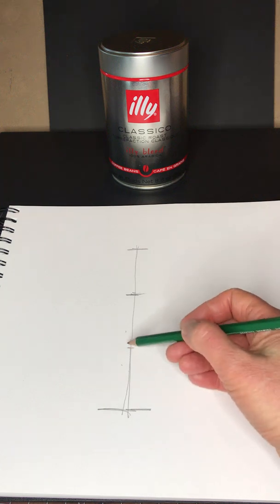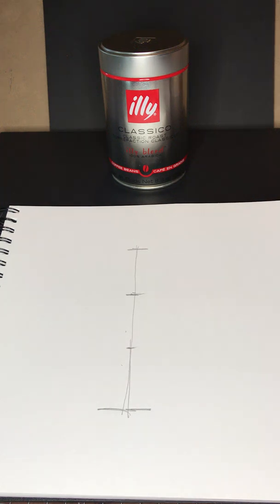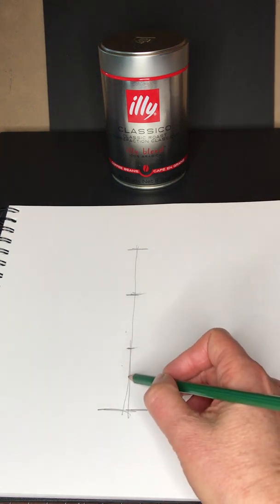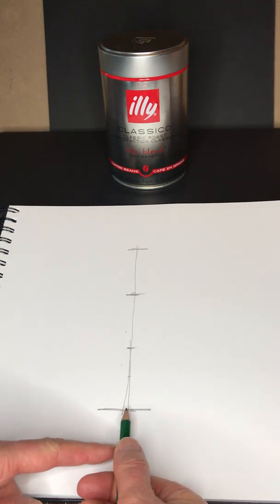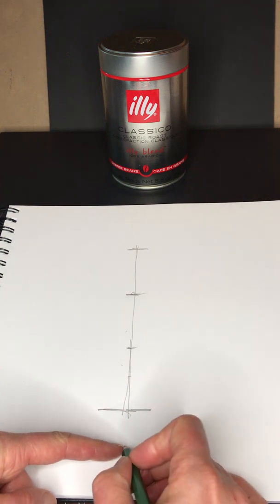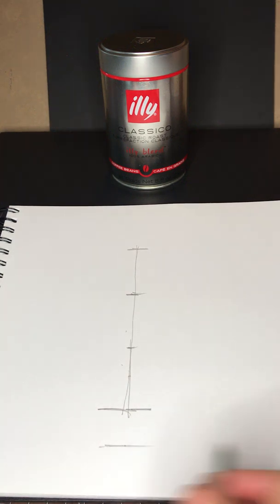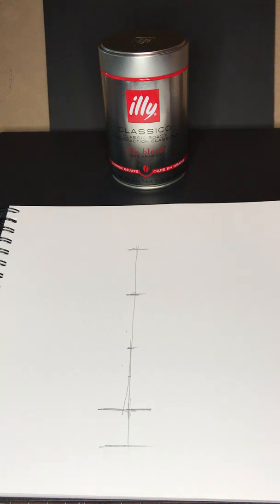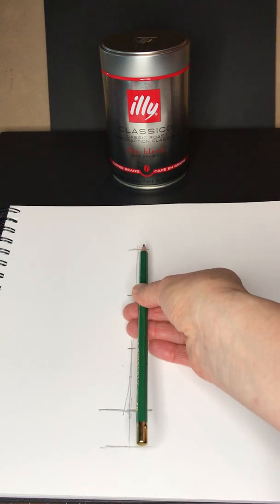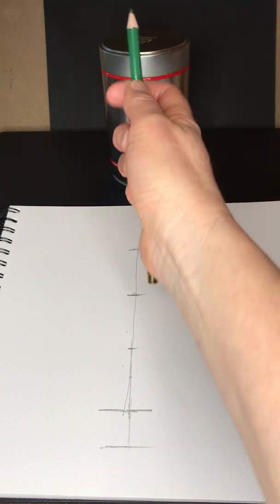And then we're going to pick a half and extend our base. Okay, so we're being a bit naughty, but I think it's okay. All right, so this is now our translated measurement.